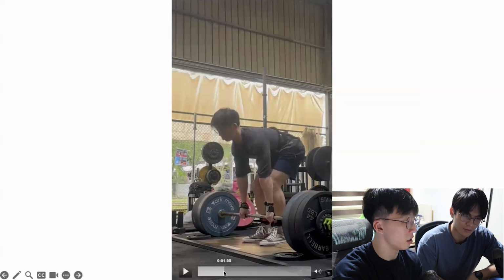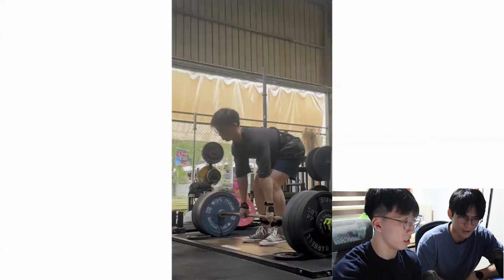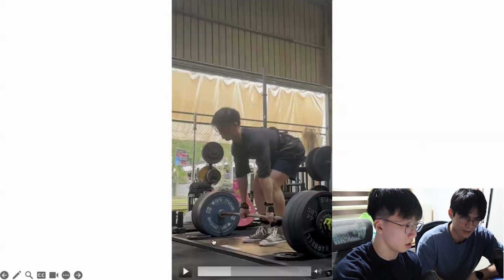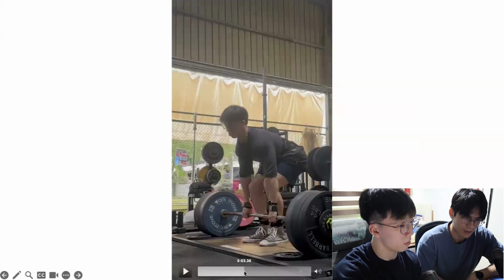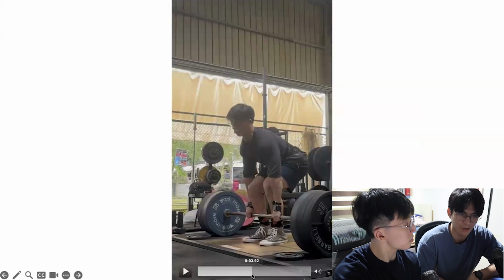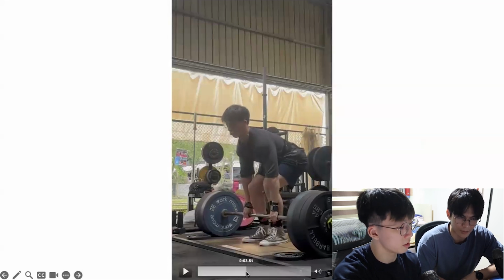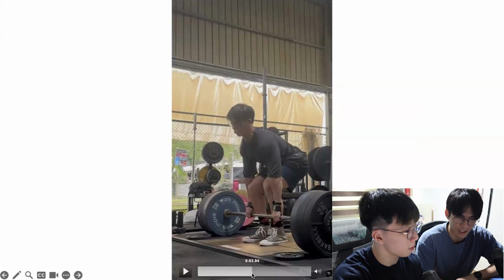You can see that the bar is bent and the butt went higher. Yes, my hamstrings cause the bar to bend. And what method do I use? Do I use the static method or the rolling method? Let's see. What method is this? So basically you use the rolling method. Correct, I use the rolling method, because the bar isn't exactly at your shin, but you roll it towards your shin.